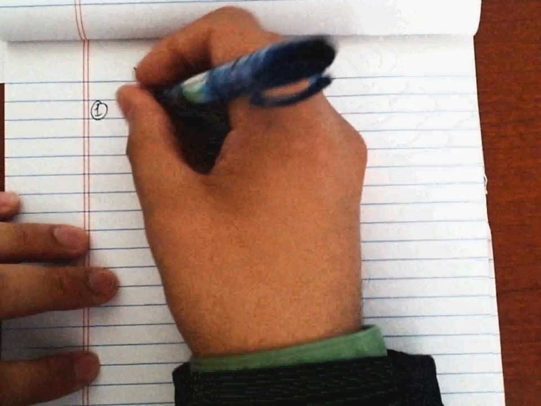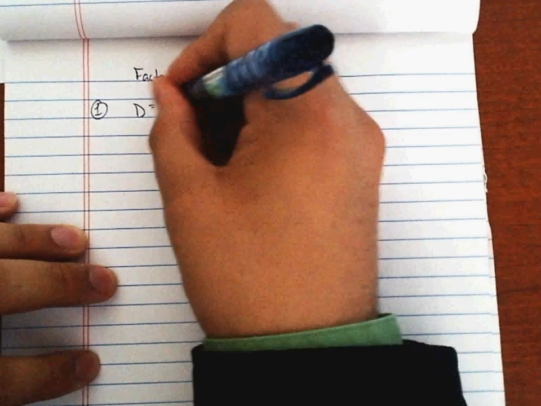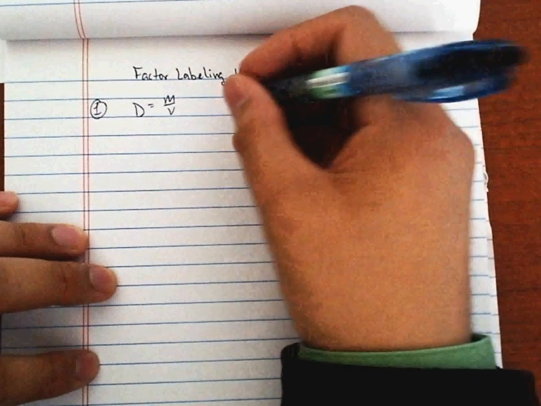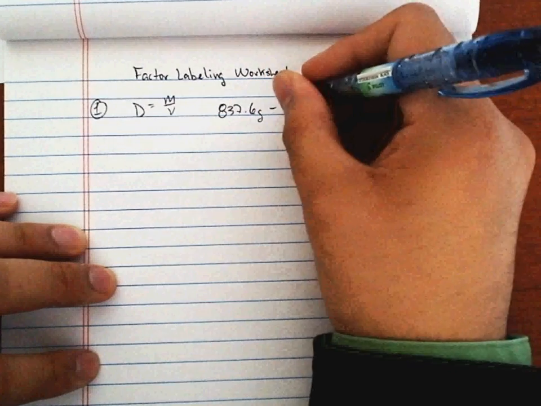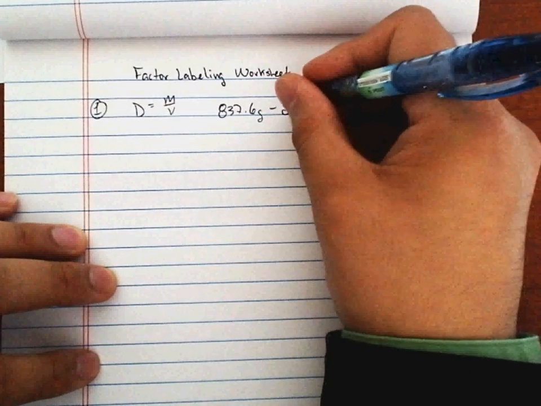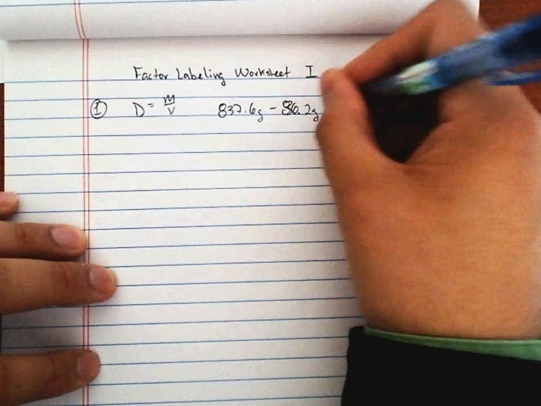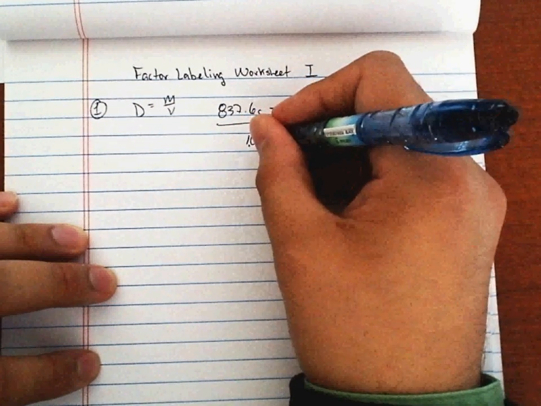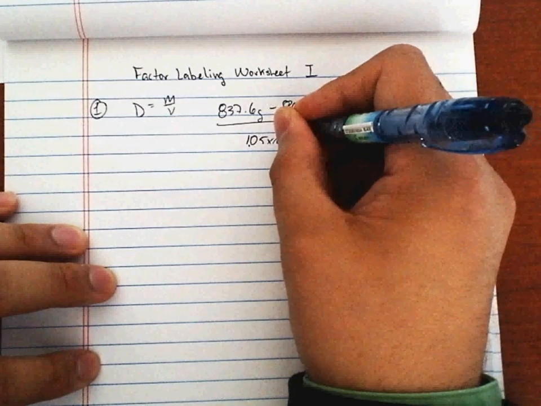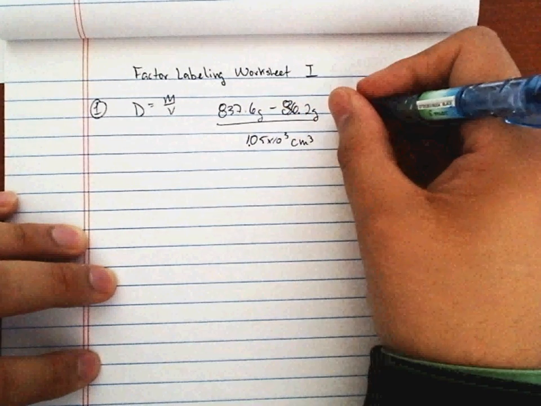Alright, so we're going to start with density is equal to mass divided by volume. So what is the mass of the gas? It's 837.6 grams minus 836.2 grams. Divide this by 1.05 times 10 to the third centimeters cubed.